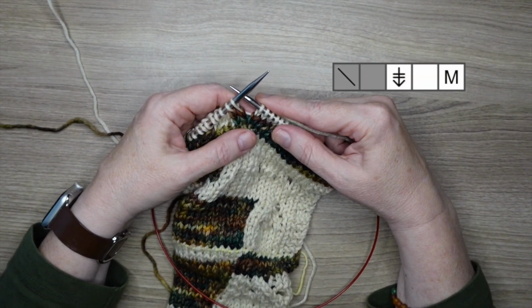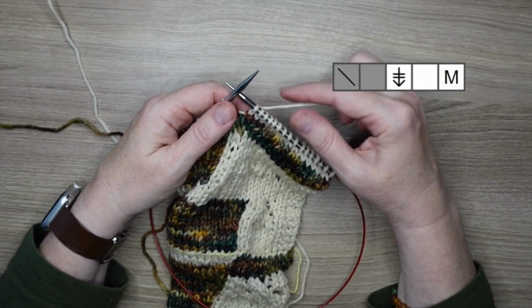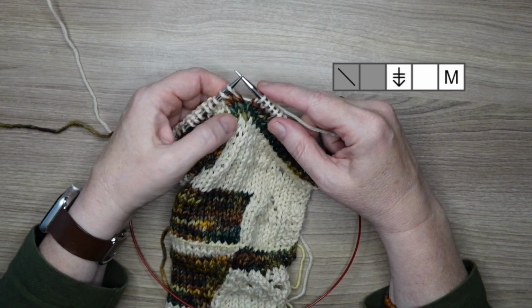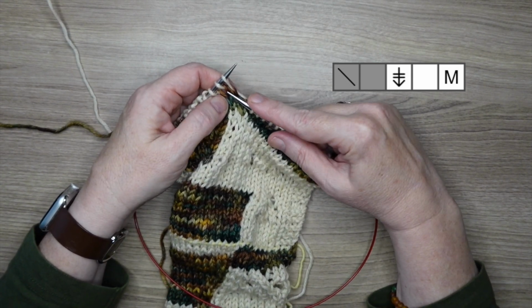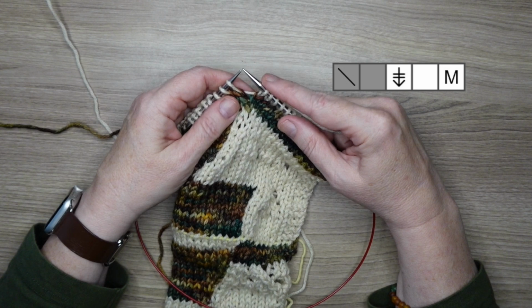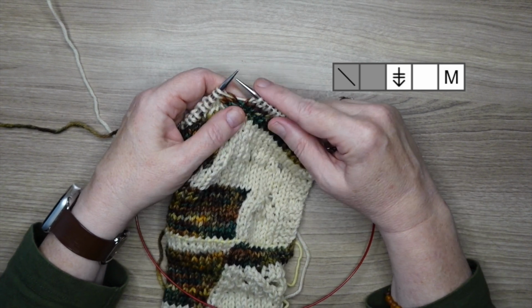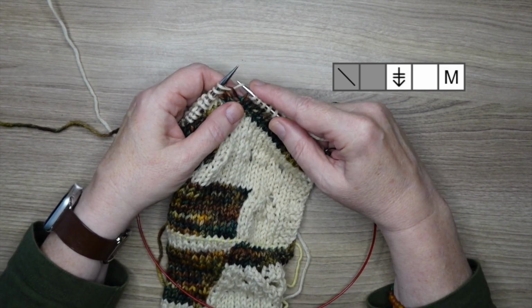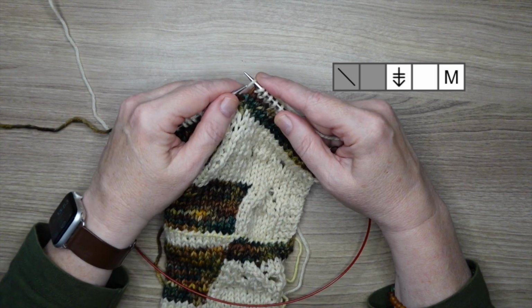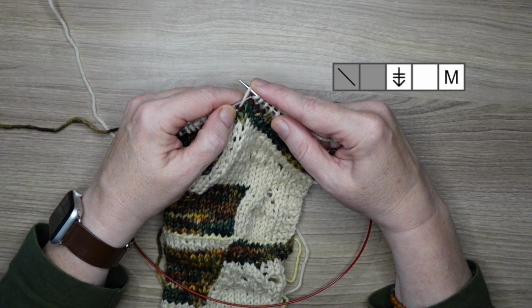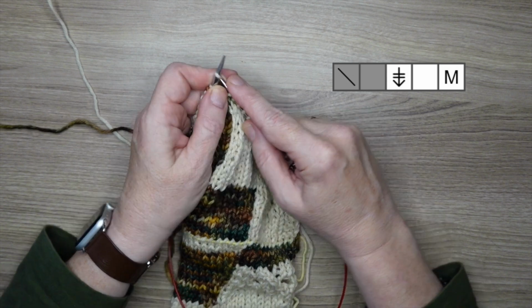In English style it looks like this. When you have 2 stitches on your needle that have the contrast color underneath, it is time to do a make one. So you pick up the strand in between the stitches on your needle, pull it on your left hand needle and knit it, twist it.